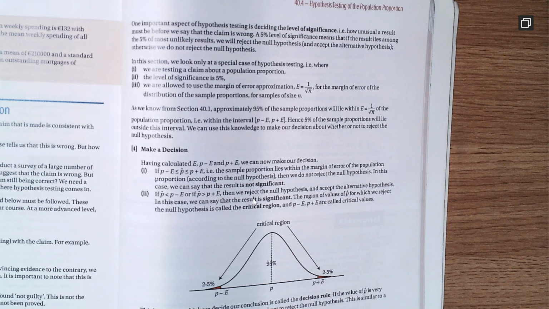As we know from section 40.1, approximately 95% of sample proportions will lie within E equals 1 over square root n of the population proportion, so within the interval P minus E and P plus E. Hence 5% of sample proportions will lie outside this interval, 2.5% on each side. We can use this knowledge to make our decision about whether or not to reject the null hypothesis.